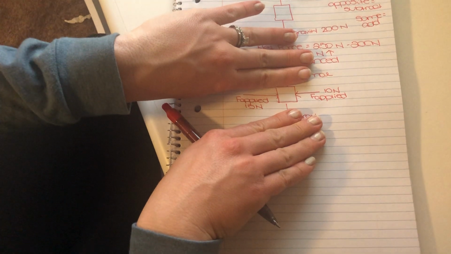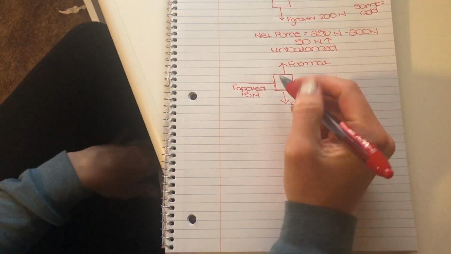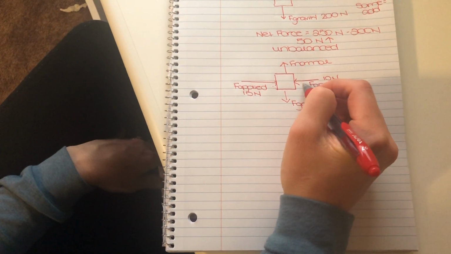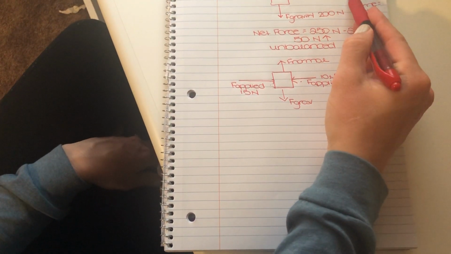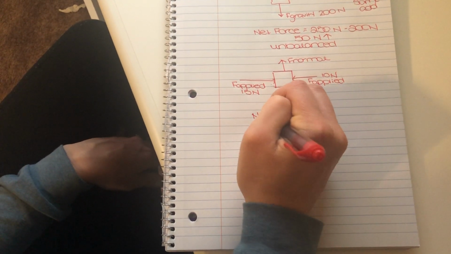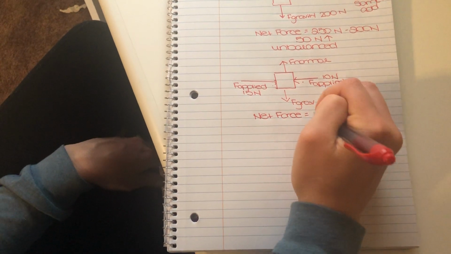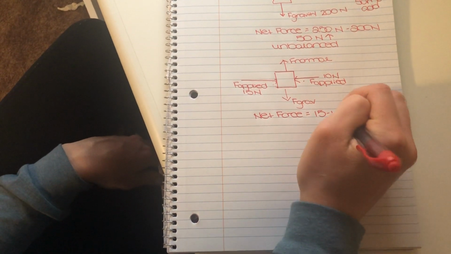We have the applied force of Mason pushing to the left and Riley's pushing to the right. So our arrows are in the opposite direction. So remember, if they're opposite, we want to subtract. So my net force is going to be 15 minus 10.